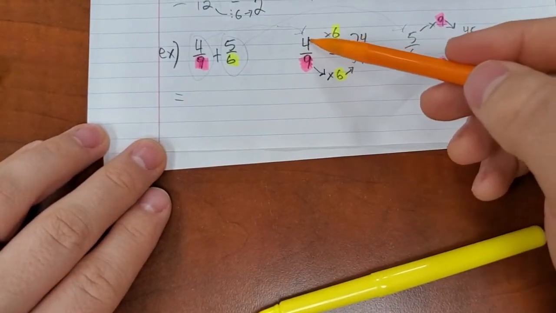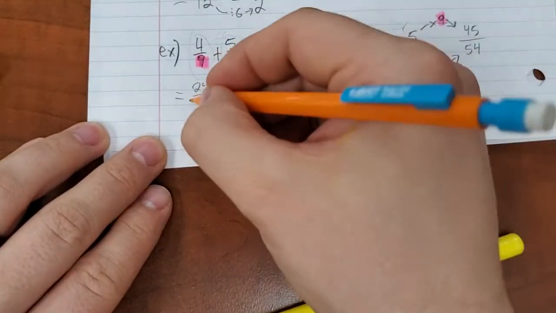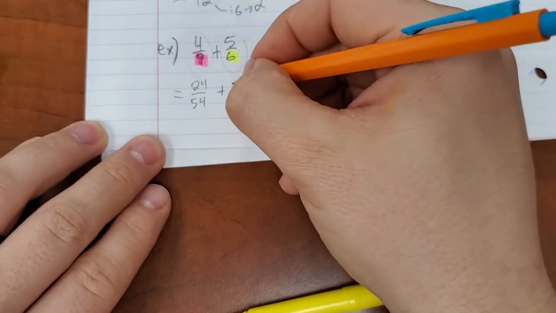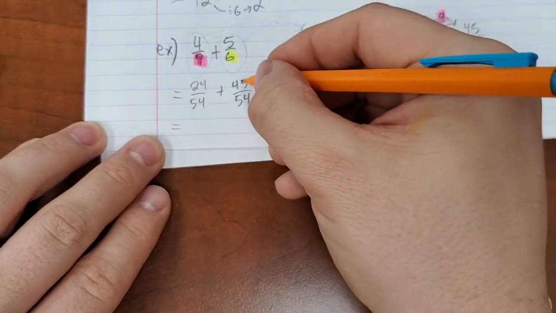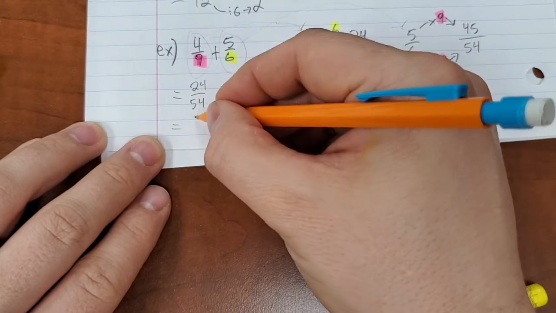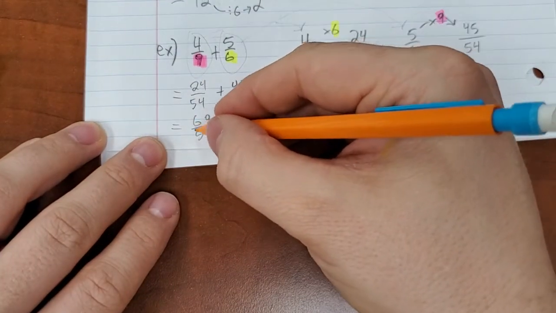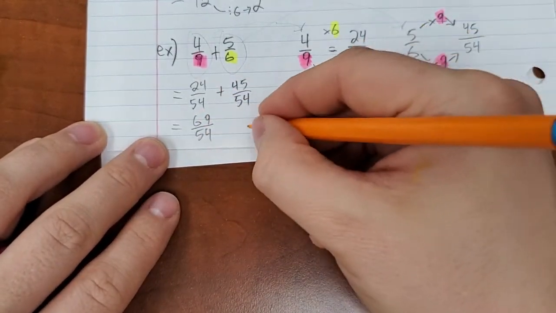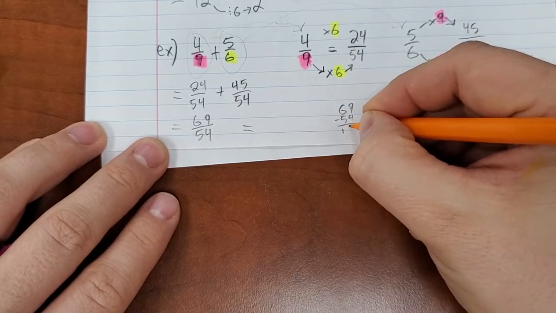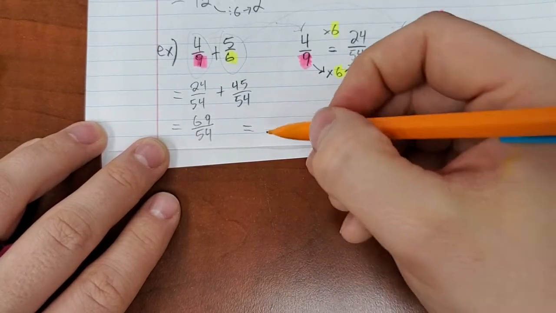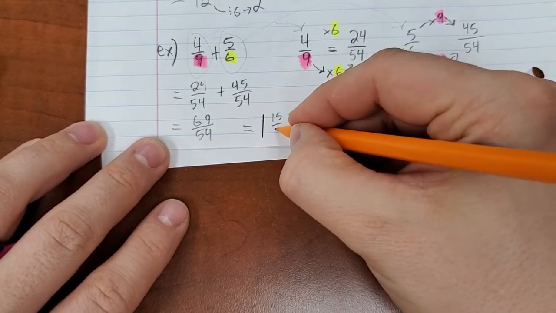So we're going to replace these fractions here with their equivalent fractions. We have 24 54ths plus 45 54ths. 24 plus 45. 5 plus 4 is 9. 4 plus 2 is 6. It's 69 54ths. We could take a 54 out of here and make a whole out front, right? 69 subtract 54 would be 15. So we're going to take out one of those 54ths and make it a 1. And we're left with 15 54ths.